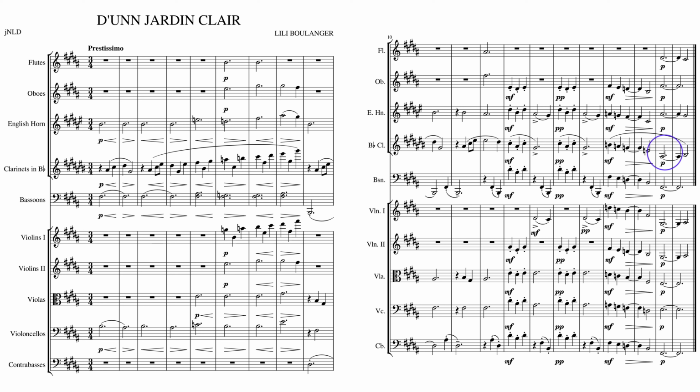But let's look at the actual orchestration of this second half. I feel this should also be bowed. And we've got the clarinet again stating the opening. So it's just kind of much of a muchness, as they say in the Commonwealth. It's a lot of the same thing.